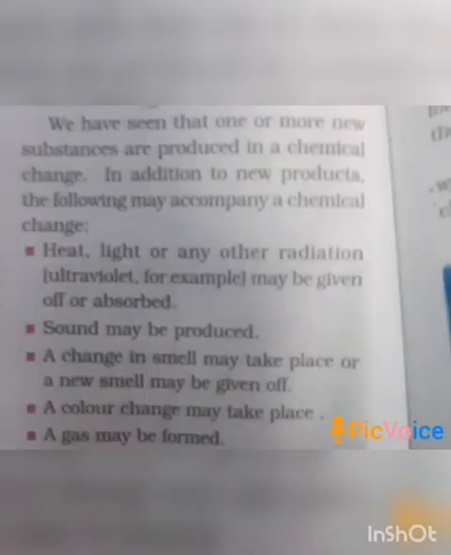We already saw that, children. In a chemical change, one or more new substances are formed. Isn't it, children? Yes. In addition to new products, the following may accompany a chemical change. What are they? Heat, light, or any other radiation, like ultraviolet, may be given off or absorbed.